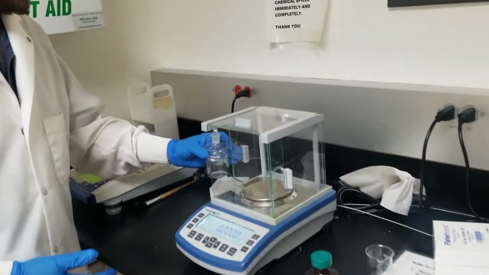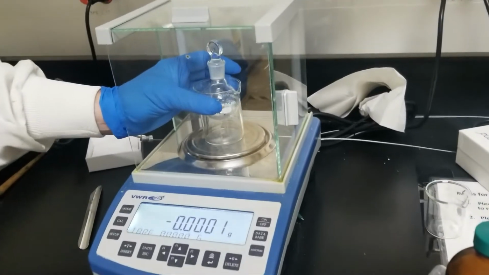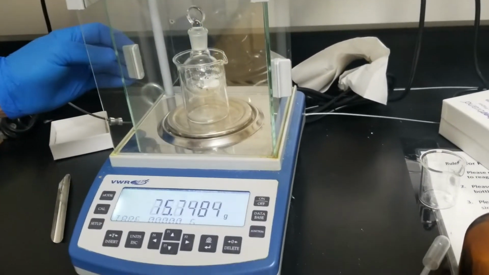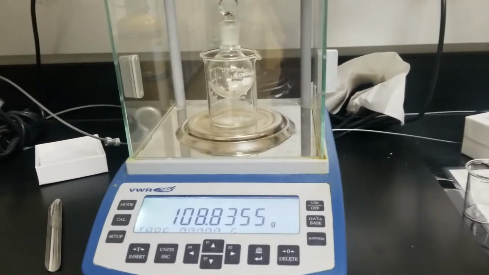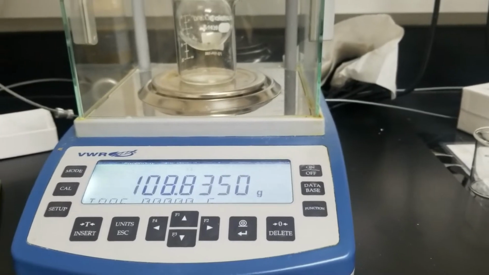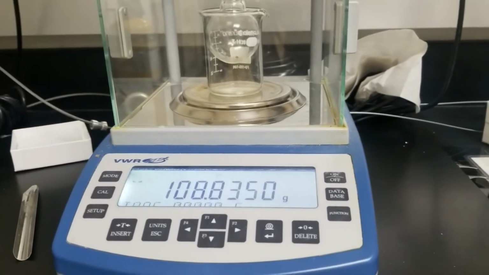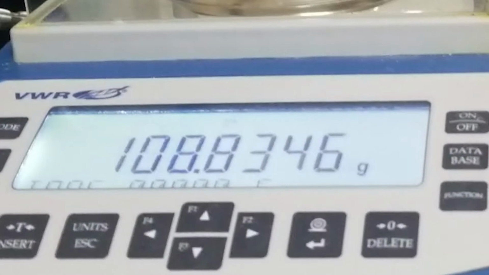So I'm going to put this in here. We don't really have to worry about this being dry because we're going to do an aqueous workup on this. Let's see if that'll settle down. A little symbol appears here when it's done. Okay, when it settles out. There it is. So we got that. Let's take that as our tare weight.